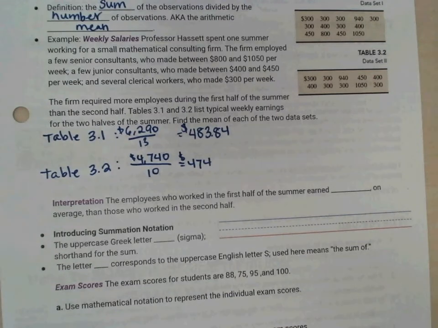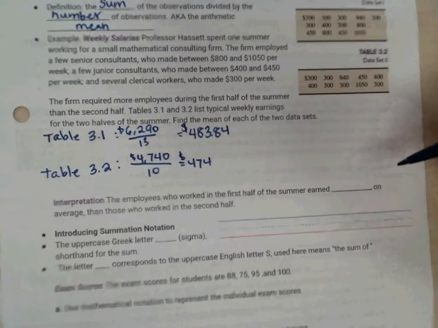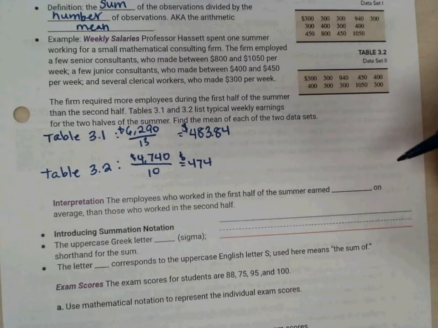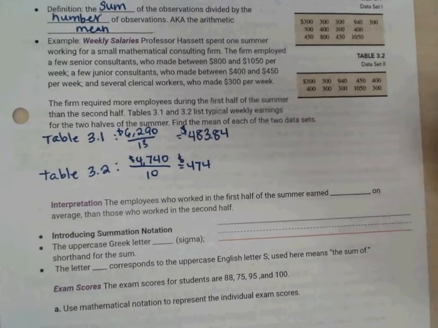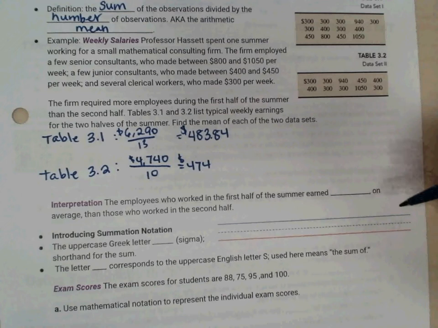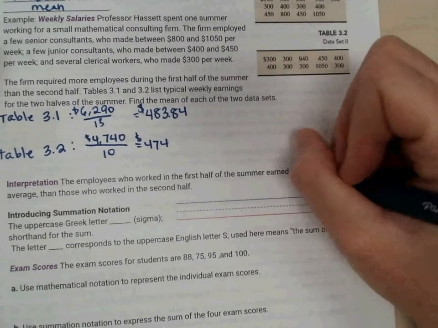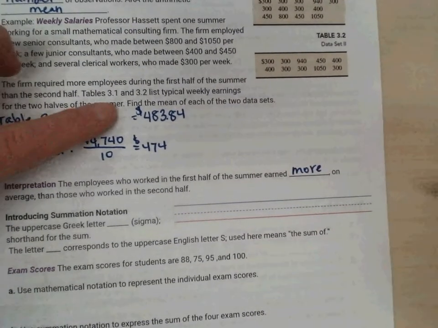We're putting these problems into actual contexts of real life scenarios, so it's good to be reminded, what do these numbers mean? So our interpretation is the employees who worked for the first half of the summer earned blank on average than those who worked in the second half. Anybody got it? Any guesses? What goes in the blank? You got this. Read over it one more time. Clover, you got it. They earned more dollars. That's it.